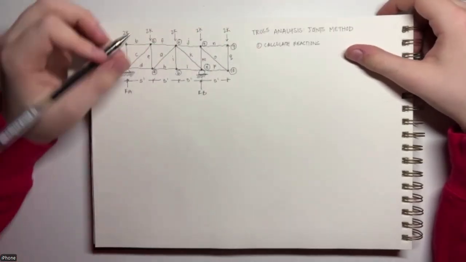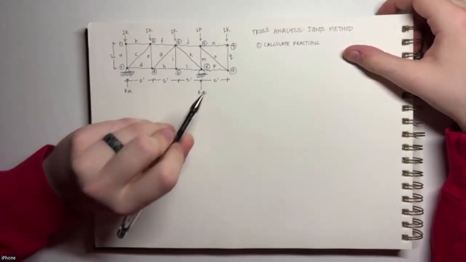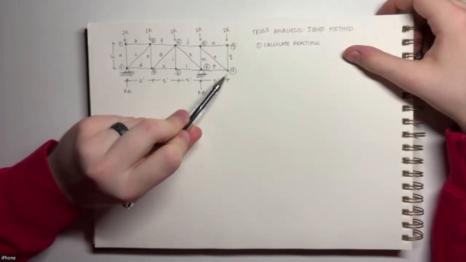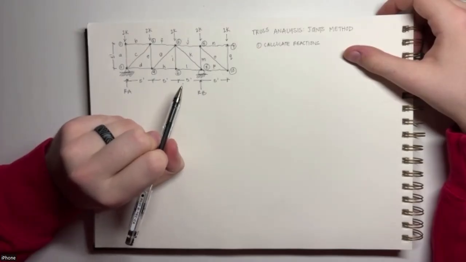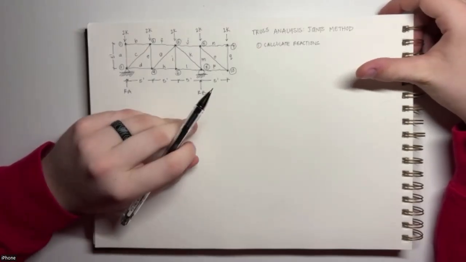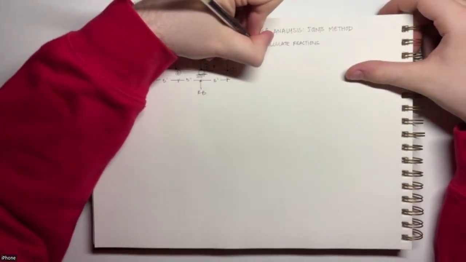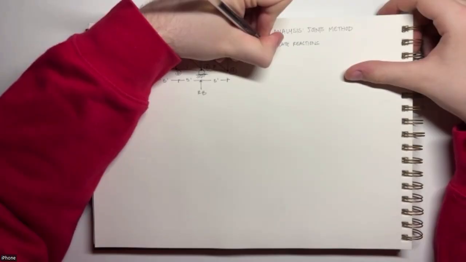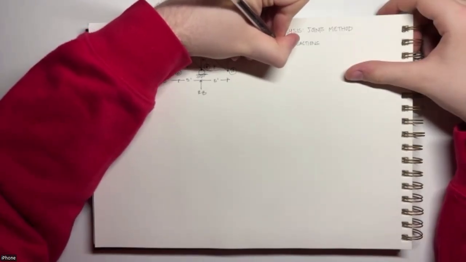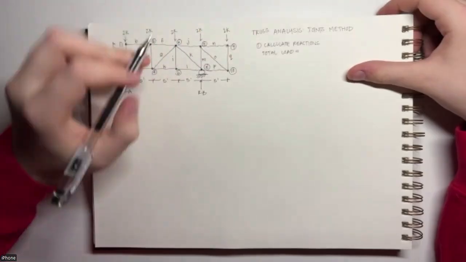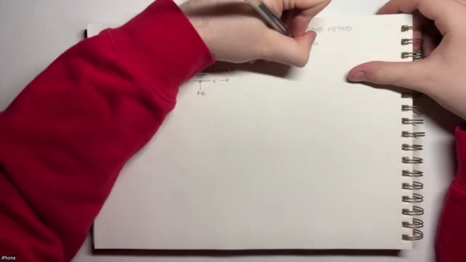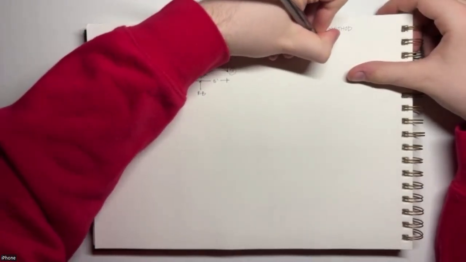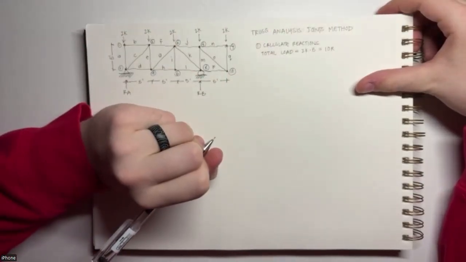Okay, so I've got an RA and an RB, and you'll notice the truss is kind of cantilevering over. So I can't just divide by 2. I'm going to have to use the moment to find each reaction force. So first, let's see what the total load is. Total load is equal to 2 kips times 5, which is equal to 10 kips. That's the total load.